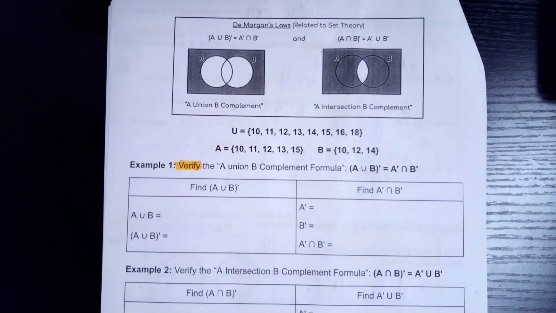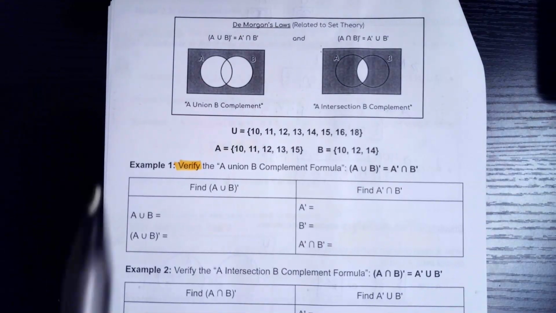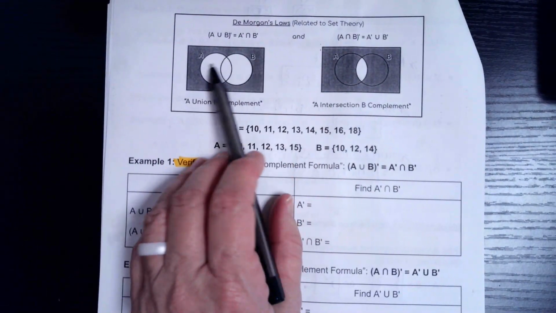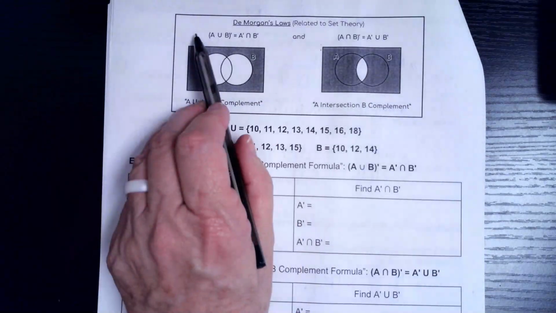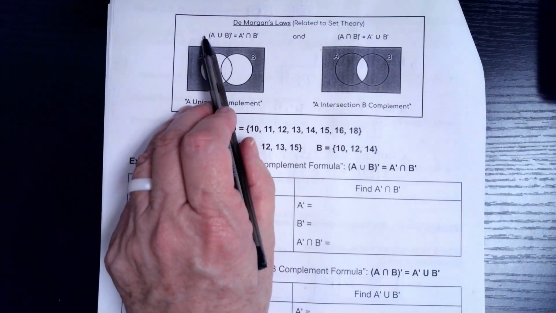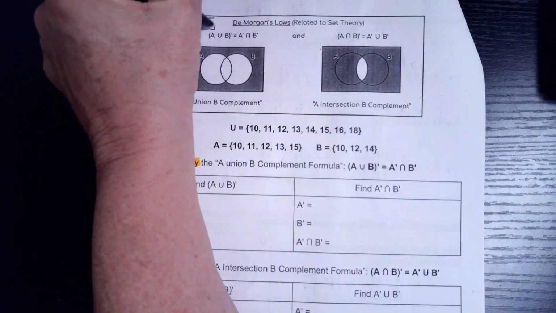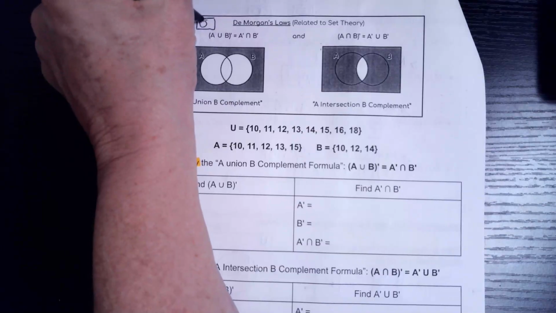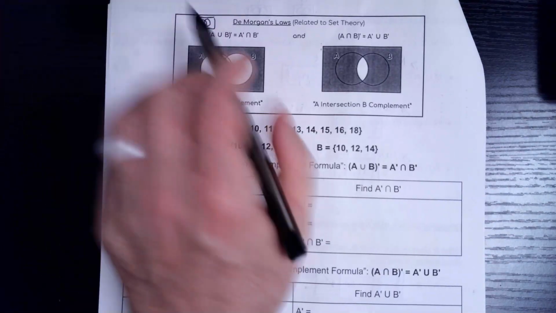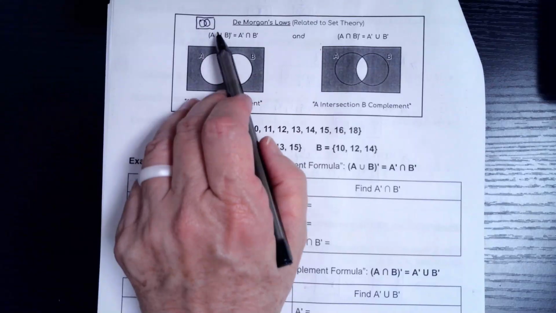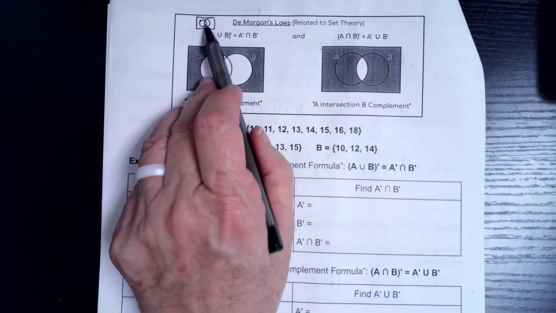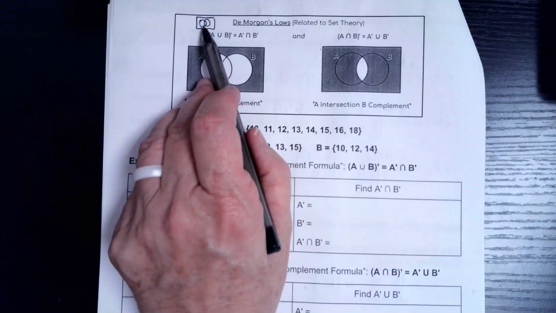Okay? So, by the way, let's just check to make sure this makes sense. What would you be shading if you are asked to shade A union B and you have two sets that overlap? How do you shade union? What does union mean?